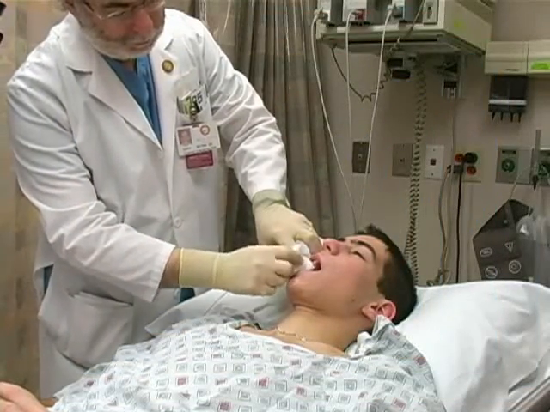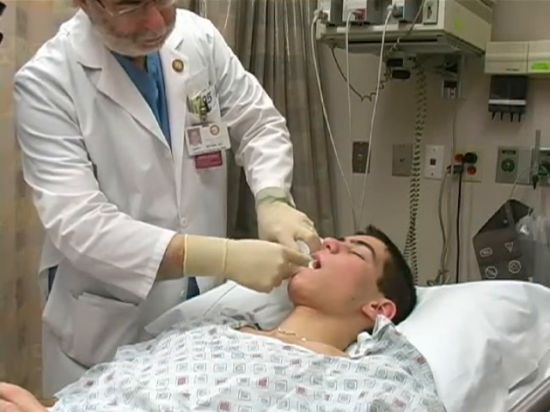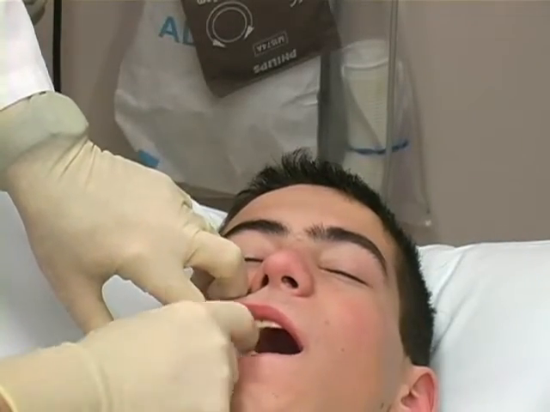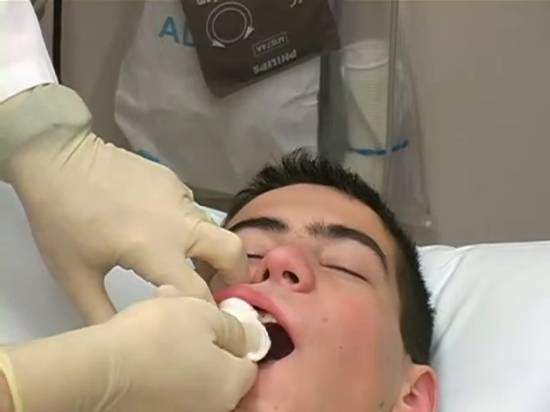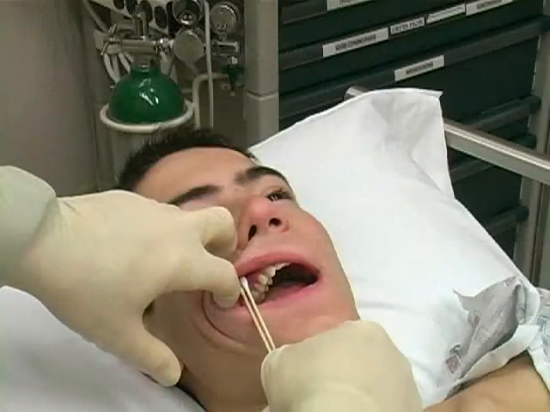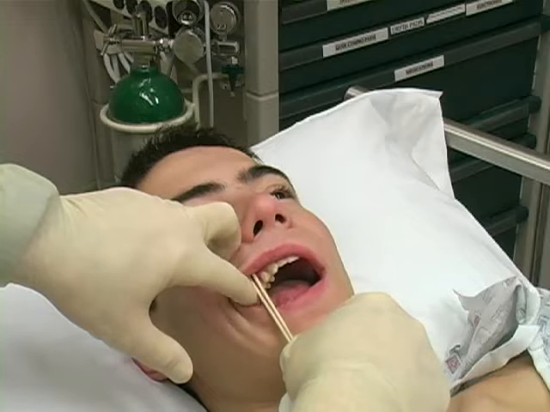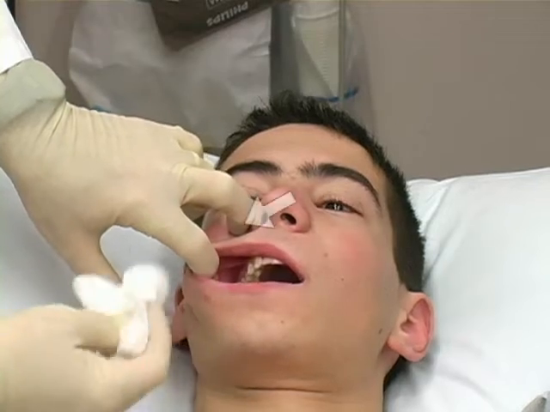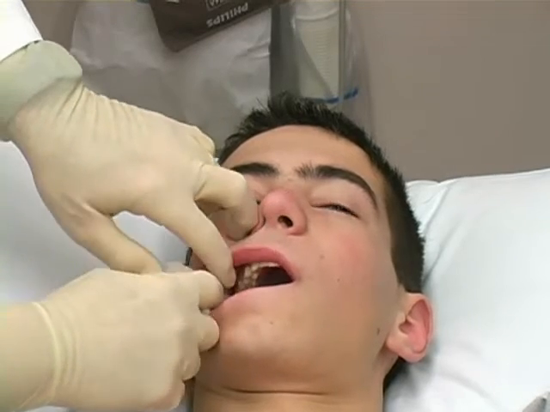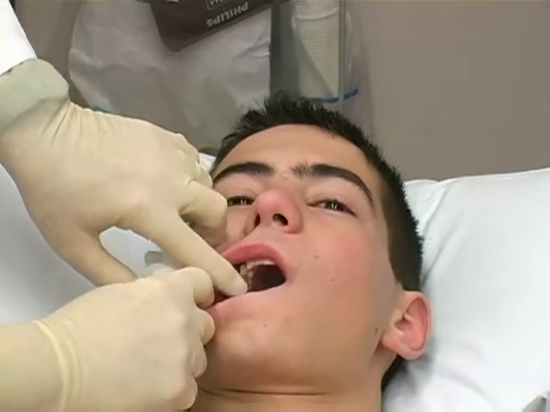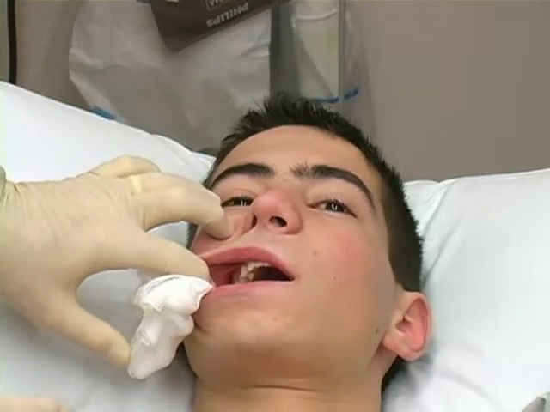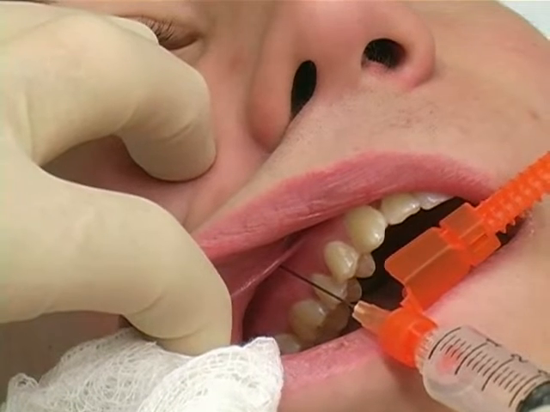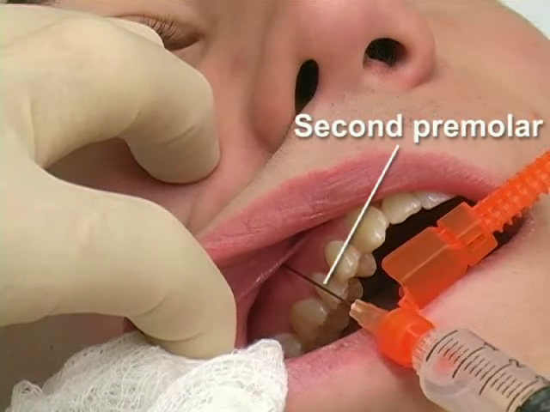Begin by applying a topical anesthetic to the superior buccal mucosa. First, dry the area with gauze to prevent saliva from washing away the anesthetic. Then, apply a topical anesthetic, such as benzocaine, to this region. Continue to palpate the foramen and use a piece of gauze to retract the lip and expose the mucobuccal fold. Insert a 3.5 centimeter 25 gauge needle into the mucosa opposite the second premolar tooth.